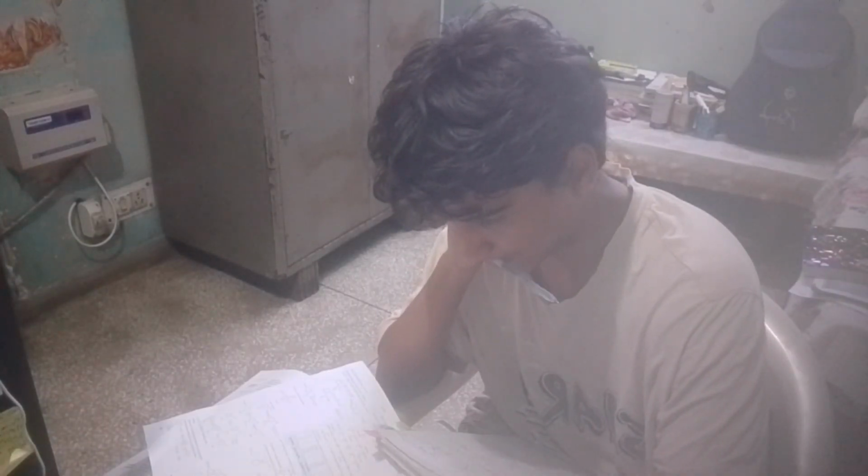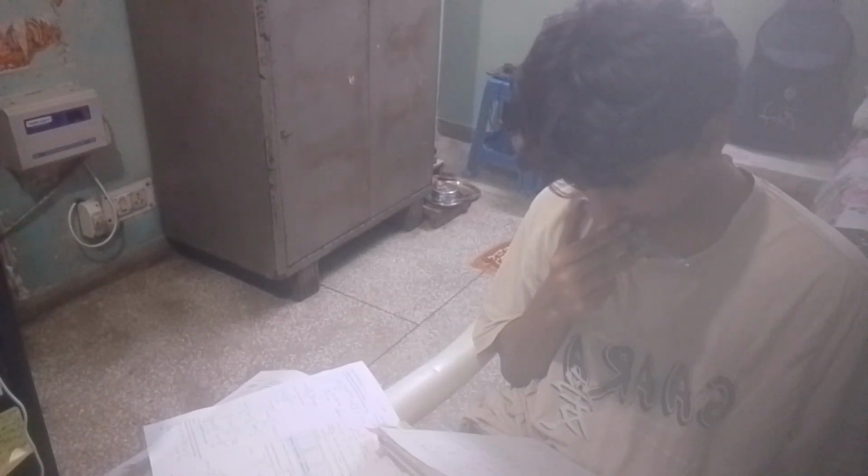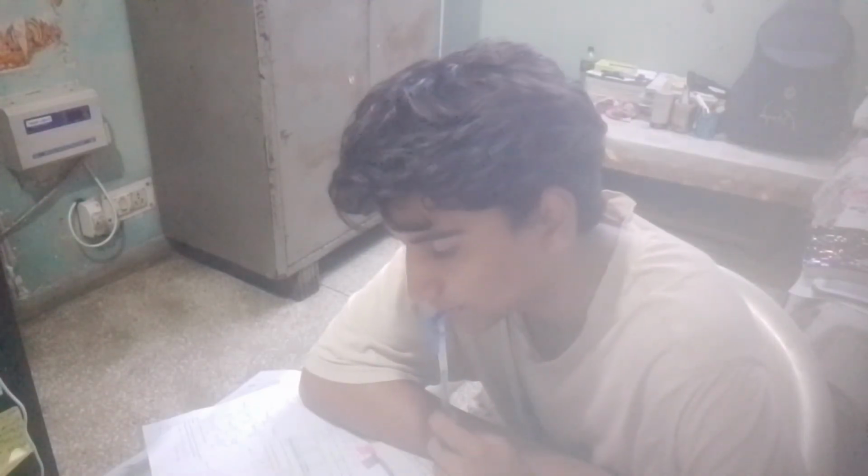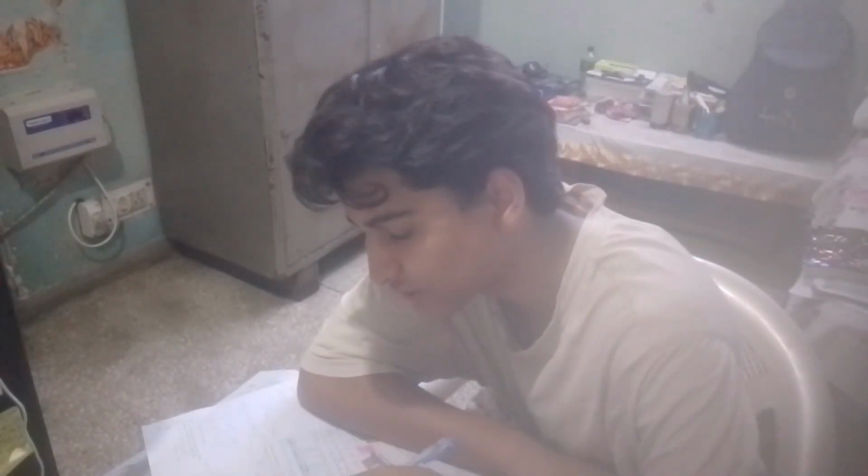Right hand side. Which is following the correct structure of L-fructose.